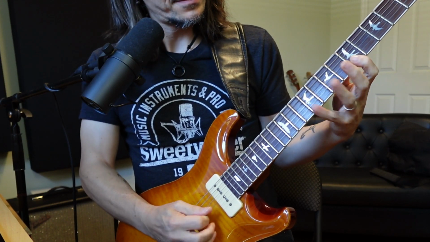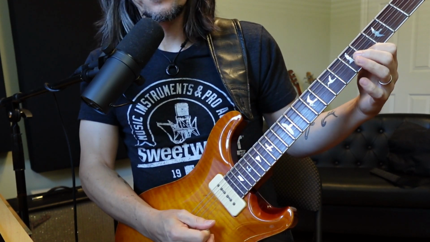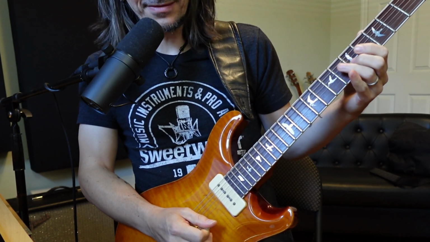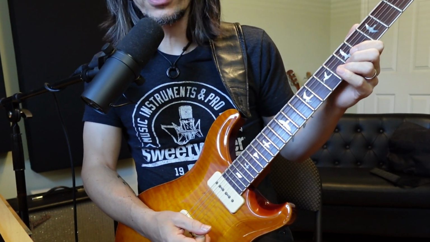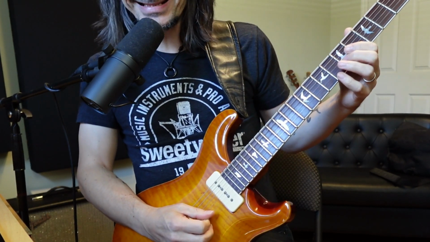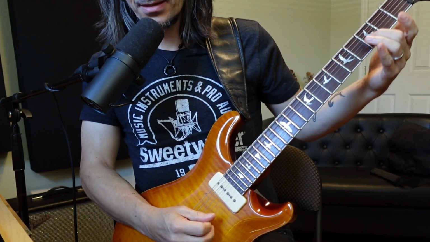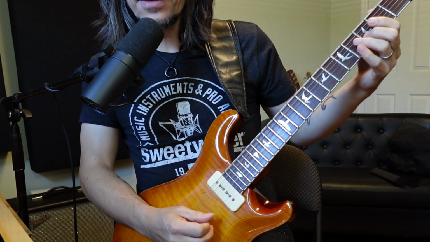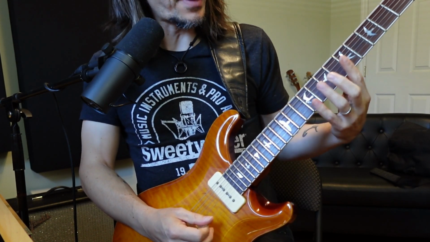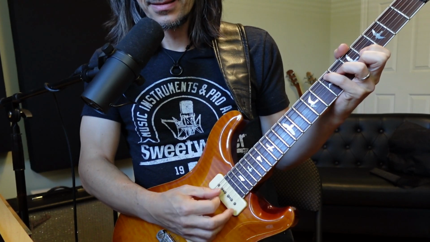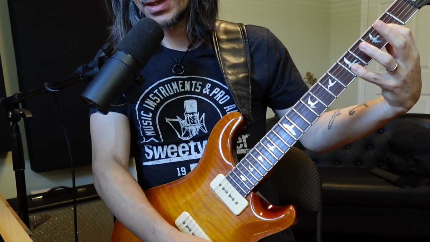So I have, and then I'm going to connect that note right there, which is going to be the 5th fret of the B string, slide it down. Okay, now I'm back in the key of A. What I'm doing, I went from A to E to A again.